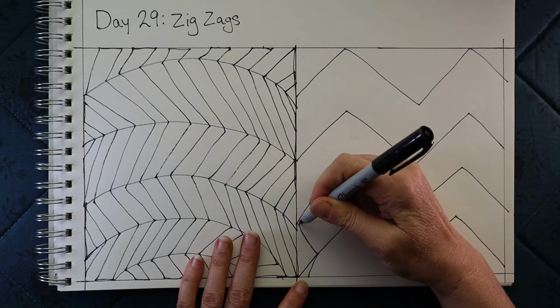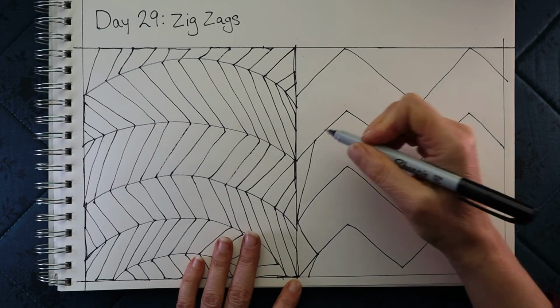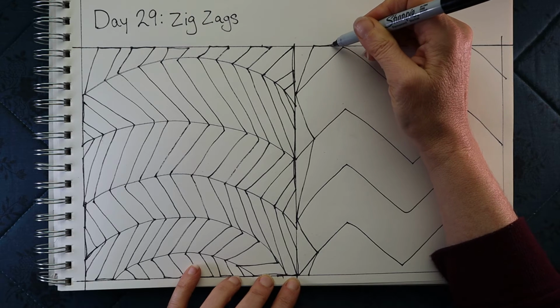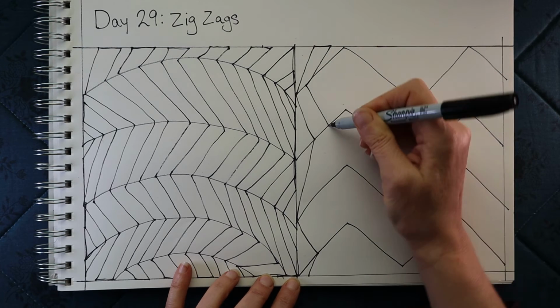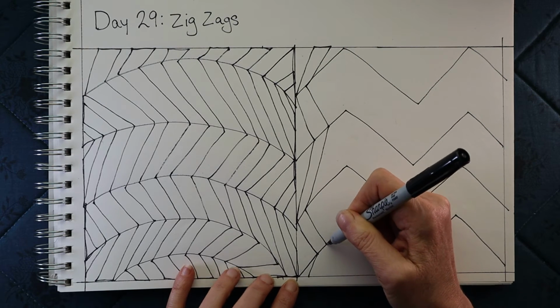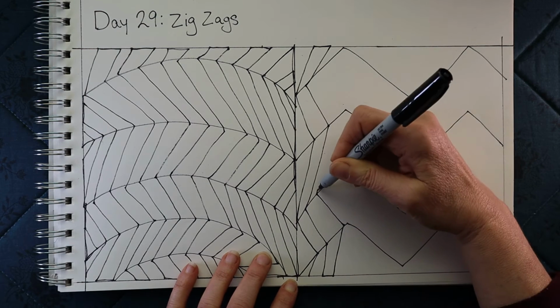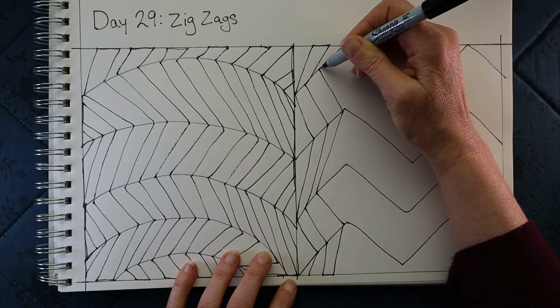And these zigzags are going to end up looking quite a bit more wonky than the last ones. You'll see what I mean as I go along. But basically what you're trying to do is just echo like you did before.